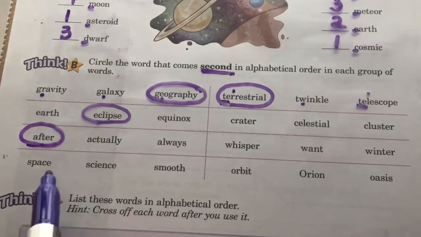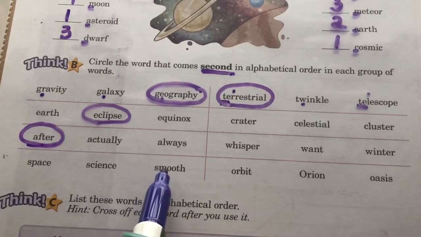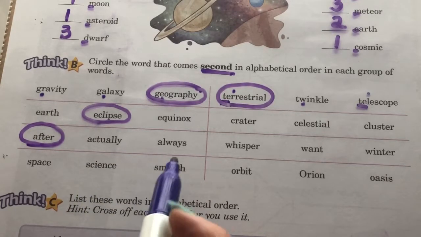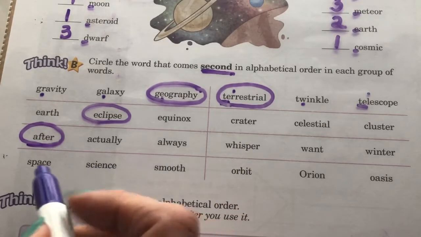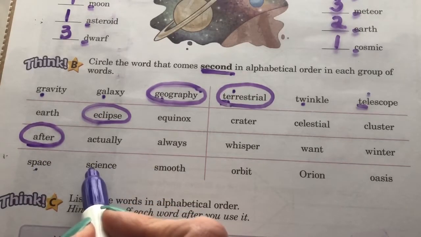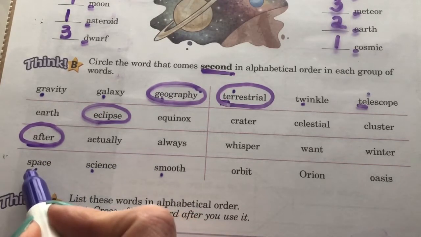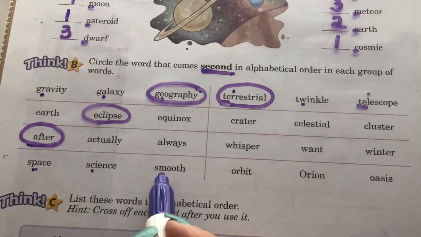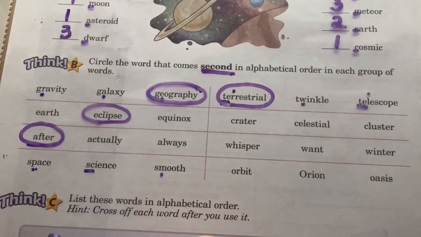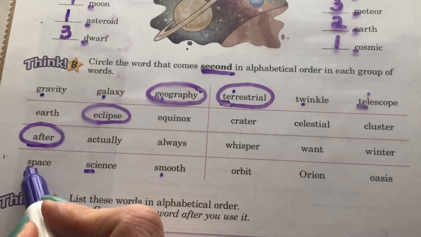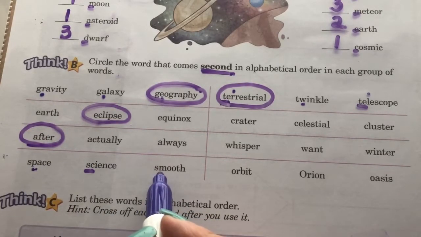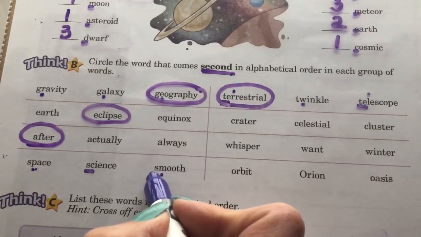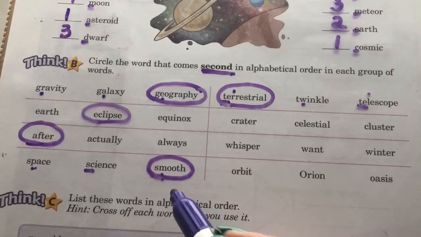In the last group of words at the bottom of this side, we have space, science, and smooth. Again, they all start with the letter S, so we have to look at the second letter. We have SP, SC, and SM. SC would come first, so then we have to decide, does P or M come next? Well, if you look at your alphabet, M comes before P, so you should have circled the word smooth.